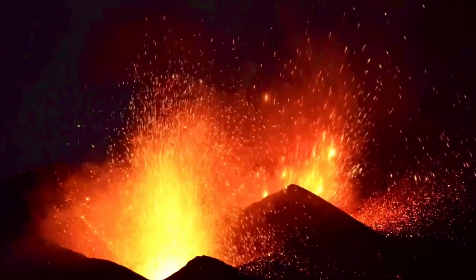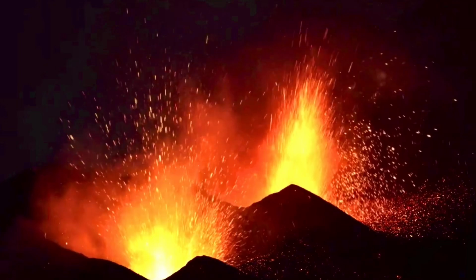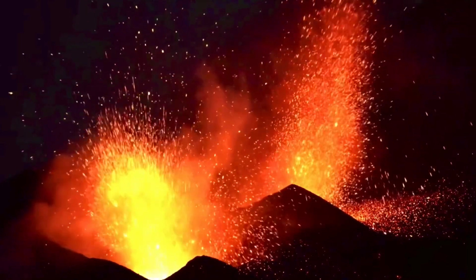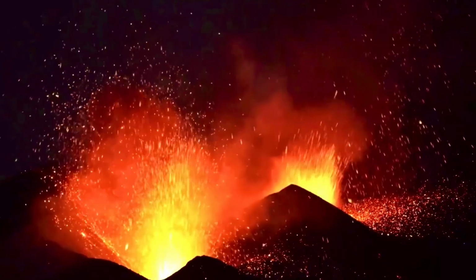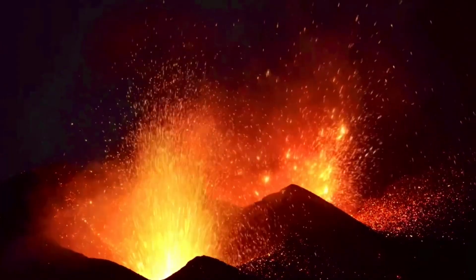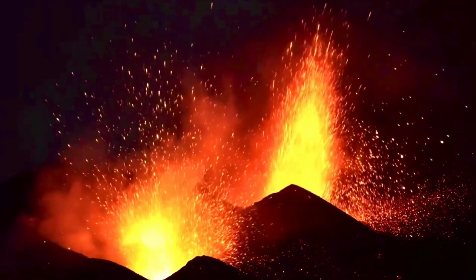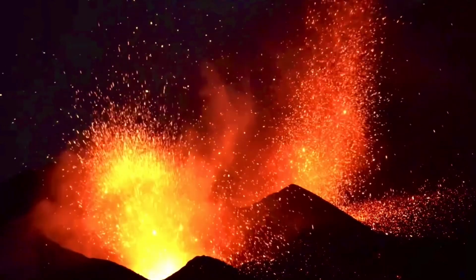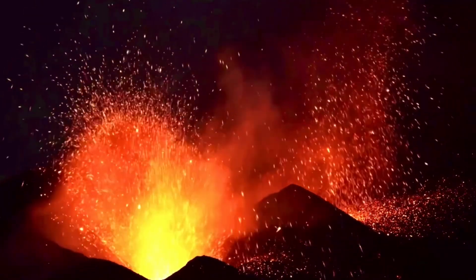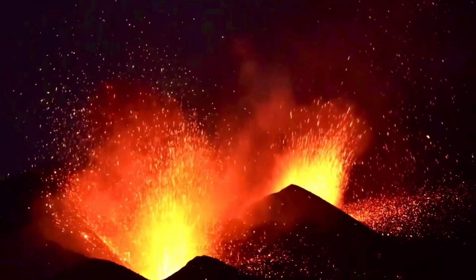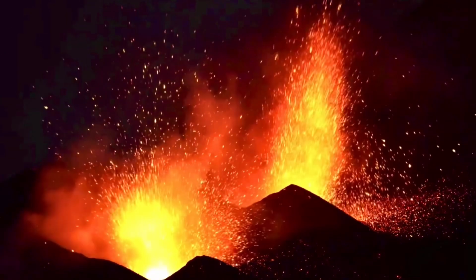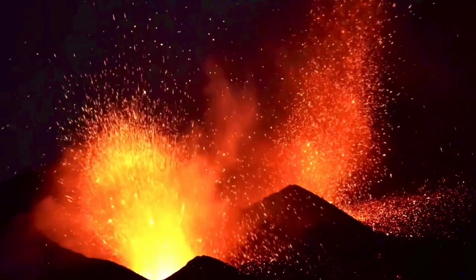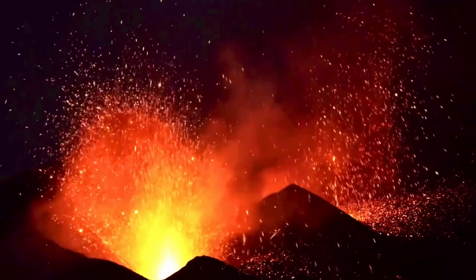The formation of a volcano begins deep within the Earth. The Earth's interior is divided into several layers, including the crust, mantle, and core. The crust is the outermost layer, and beneath it lies the mantle, which is composed of semi-solid rock that can flow slowly over time. The core, consisting of a solid inner core and a liquid outer core, generates heat that causes convection currents in the mantle.